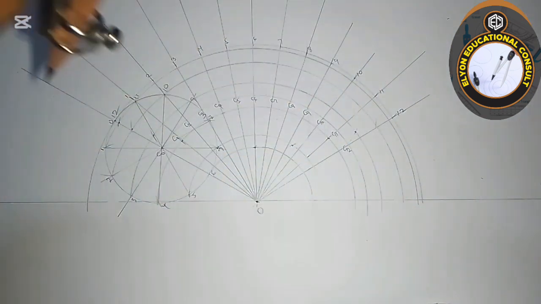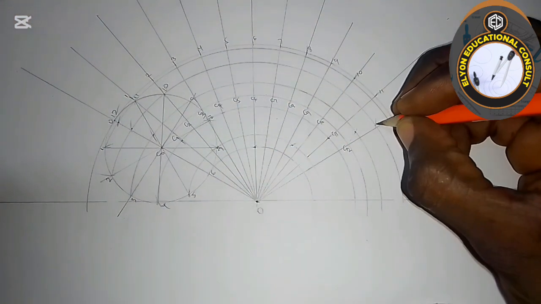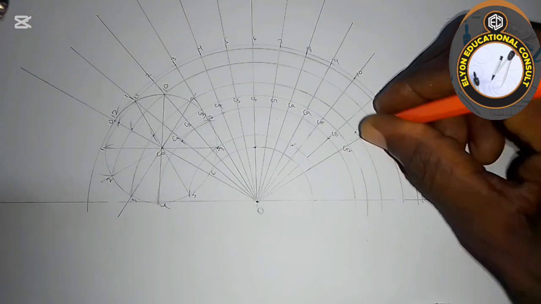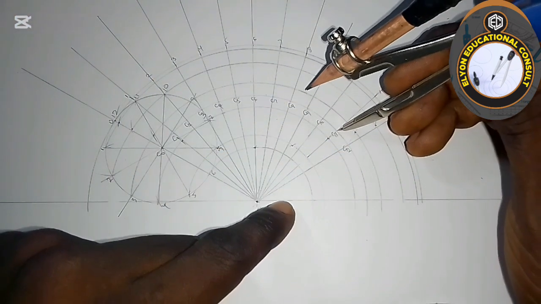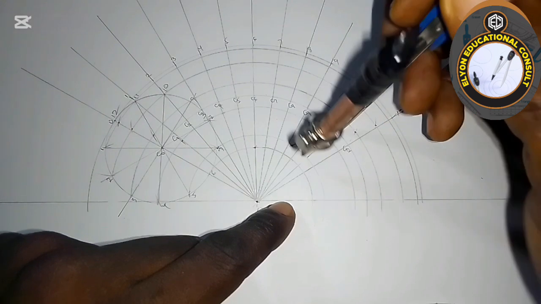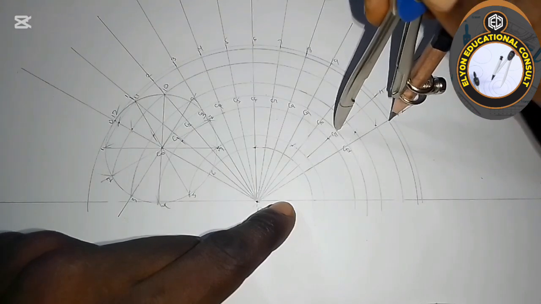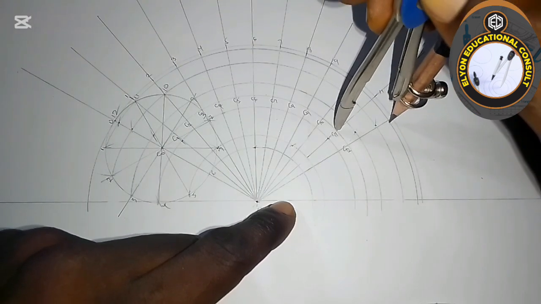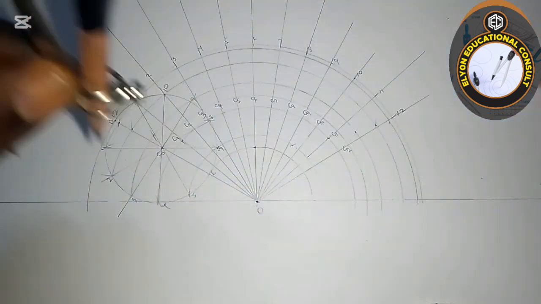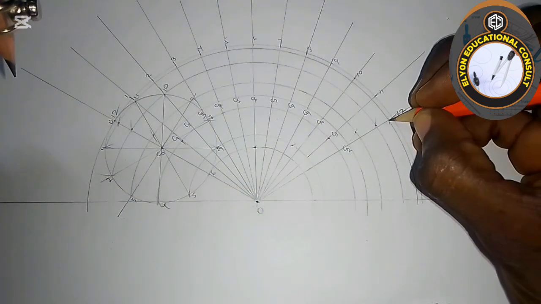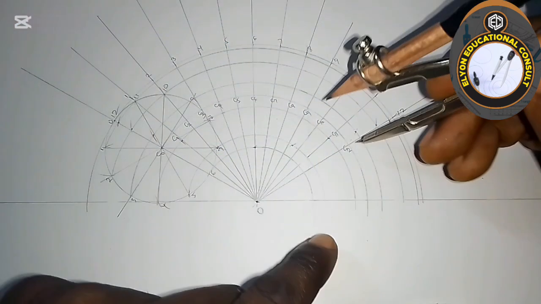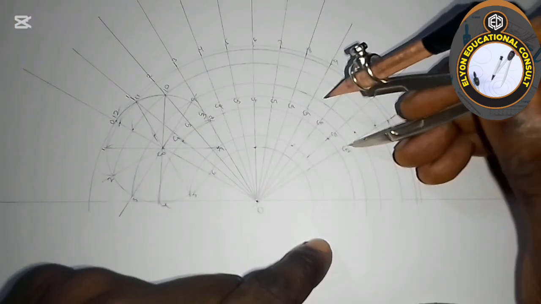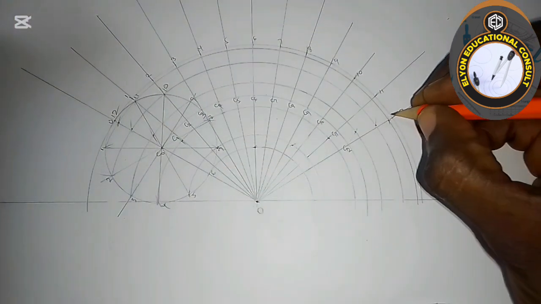So this is for 10. Okay, then C11. So where is the arc? Here. Okay, so it's at this point here. Then finally C12 here, of course, which is going to be at the edge here. You can see that. So we have this point.